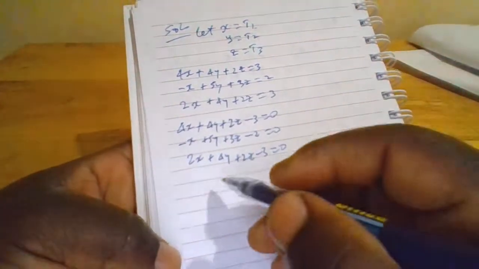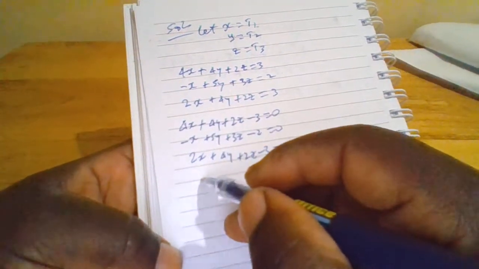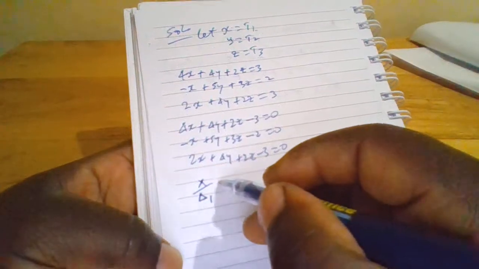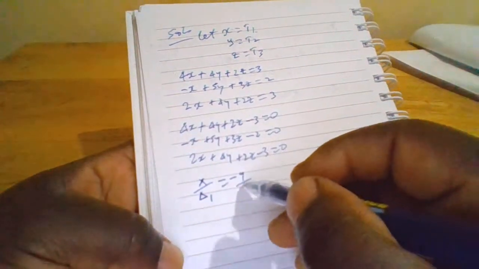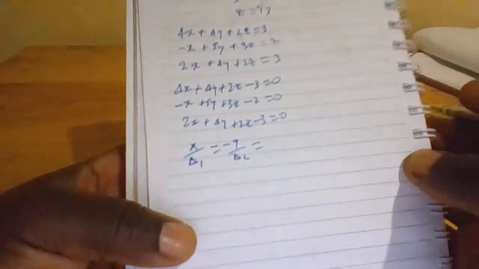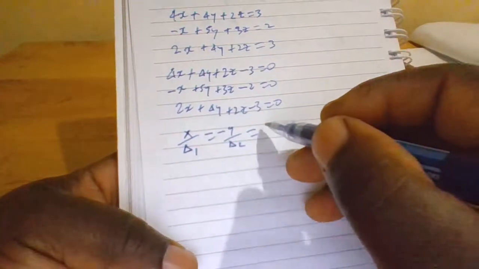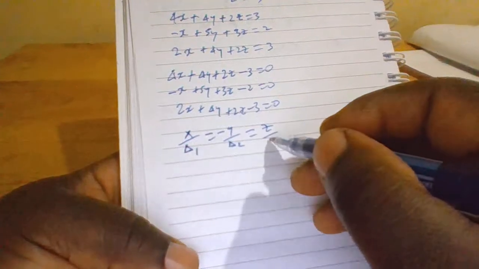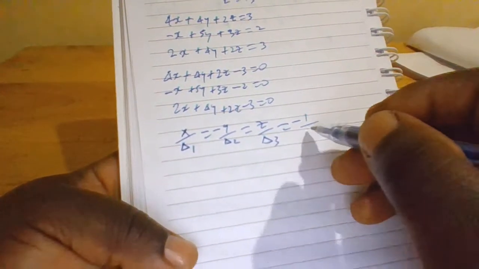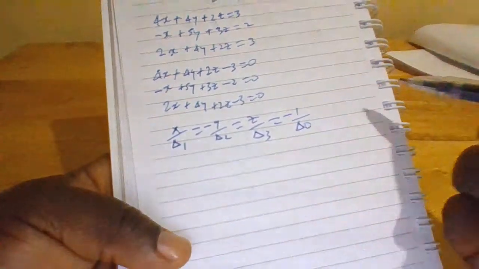Now, Cramer's rule, we know that x over del 1 is equal to minus y over del 2, which equals z over del 3, which equals minus 1 over del naught.